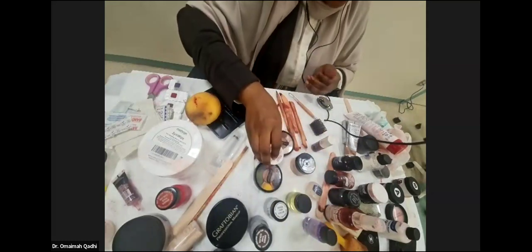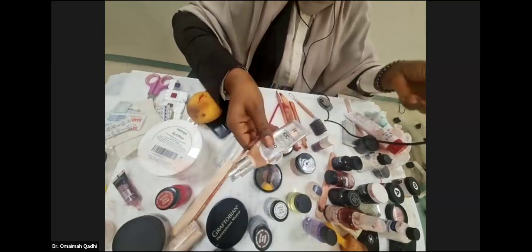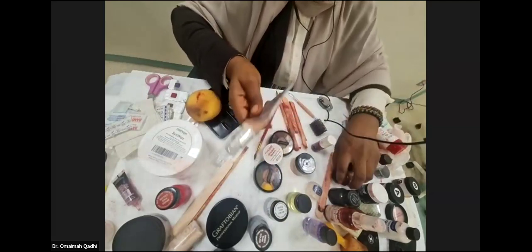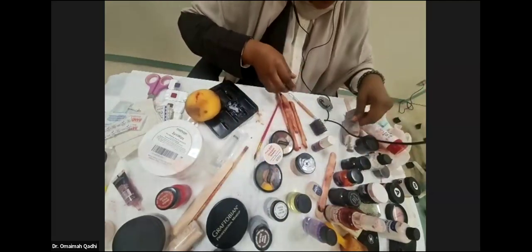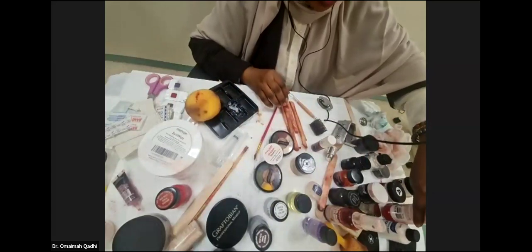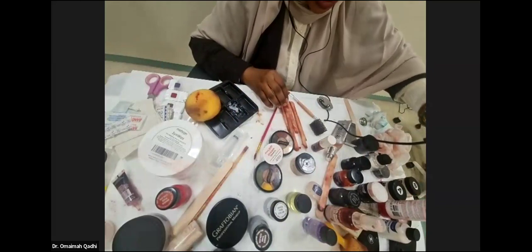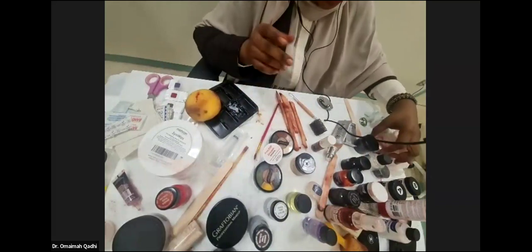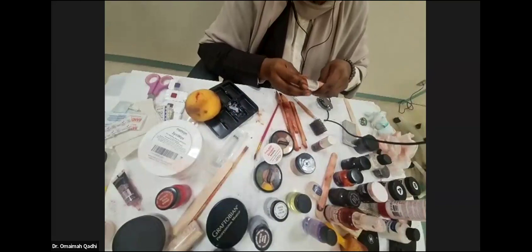As I said, you can even use your regular makeup. If somebody has hypersensitive skin, just be cautious and not use it on them.